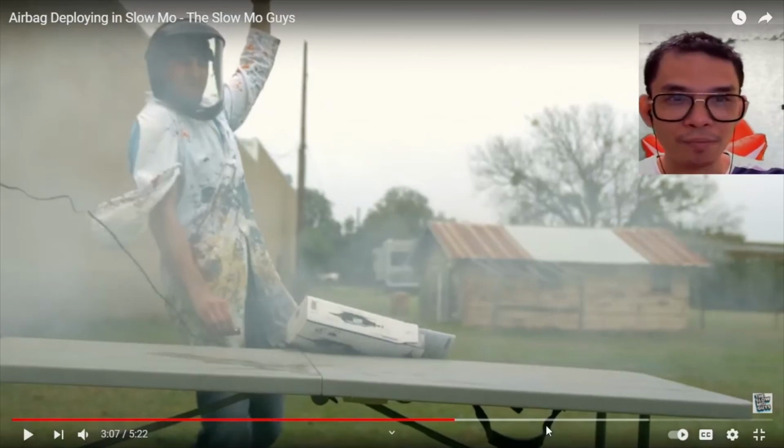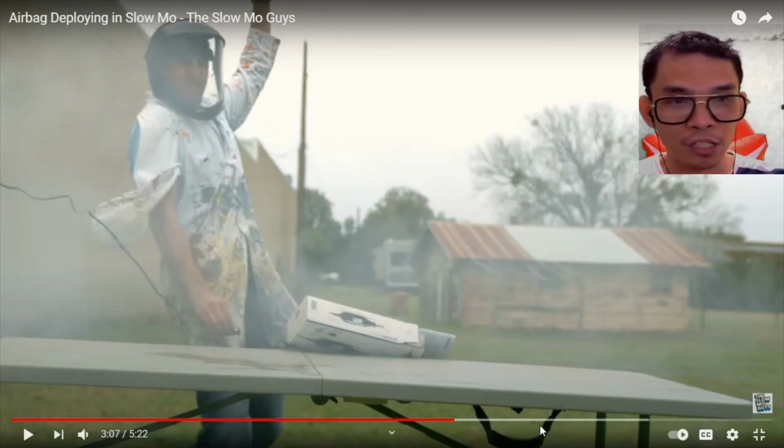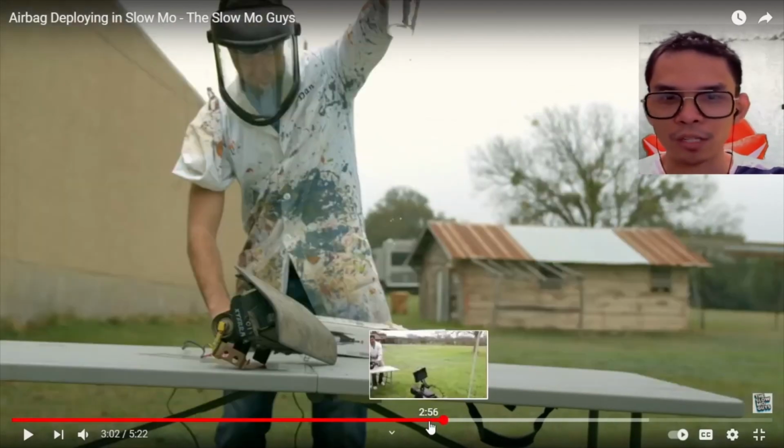Even when you drop something and the sensors detect that there is a change in the pressure around the vehicle, the airbag will definitely activate. So let's watch it again.